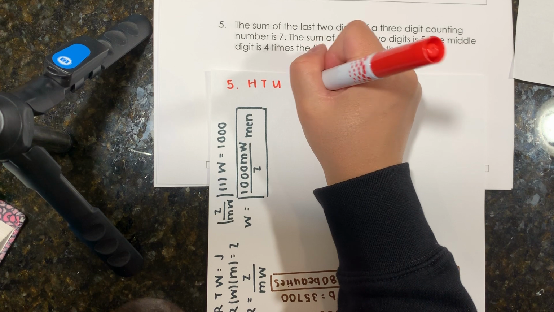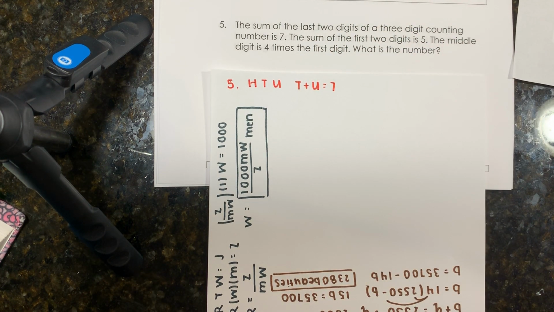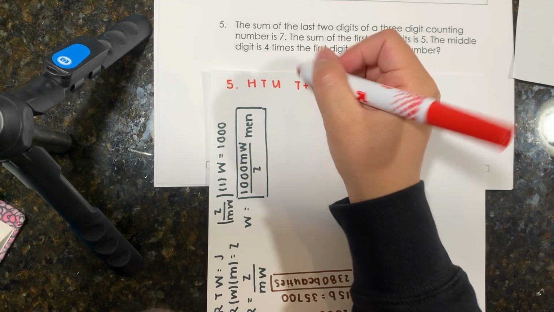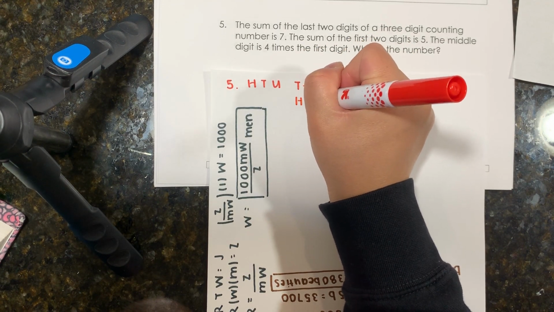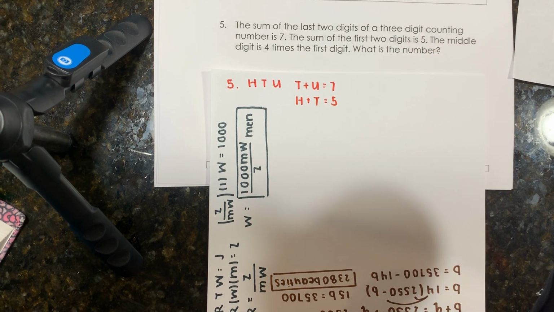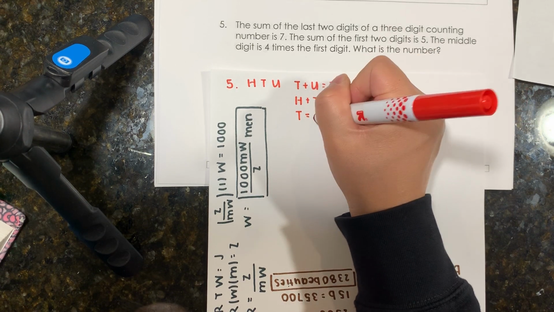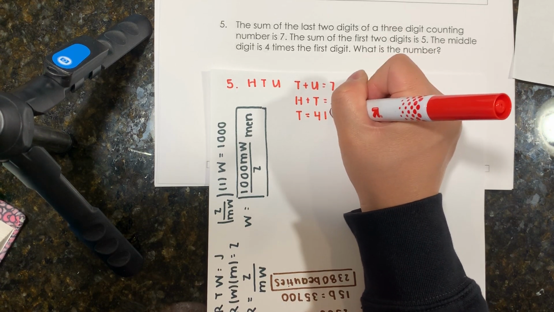So that means T plus U is 7. The sum of the first two digits is 5, so the hundreds and the tens is 5. And the middle digit is 4 times the first digit. So middle, the tens, is 4 times the hundreds.